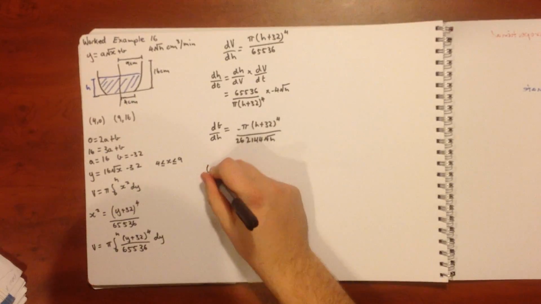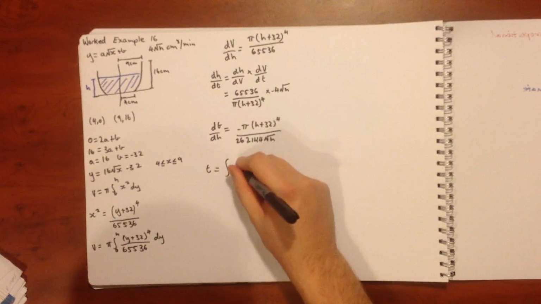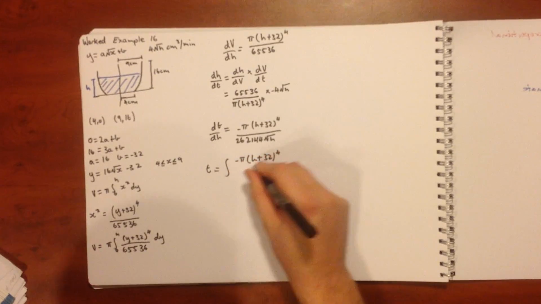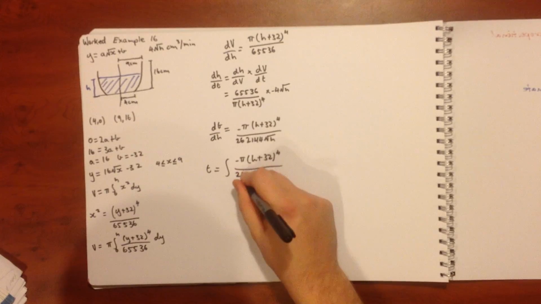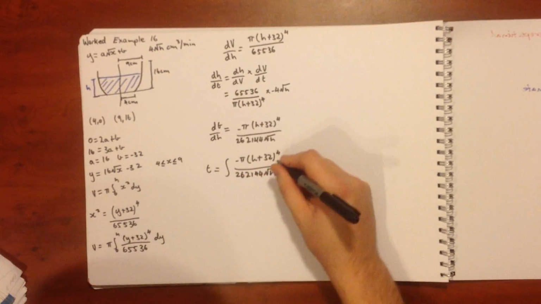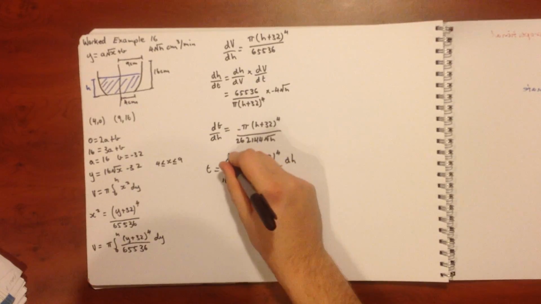So then, because that means t is going to be the integral of this, of negative pi times (h + 32) to the power of 4 over 262,144 root h dh. Okay, now we're actually going to go from 16 to 0.